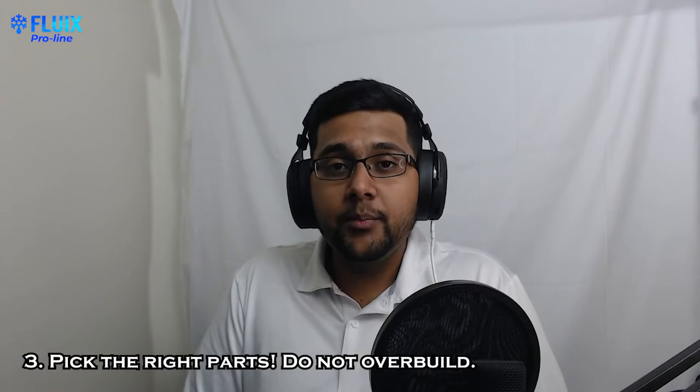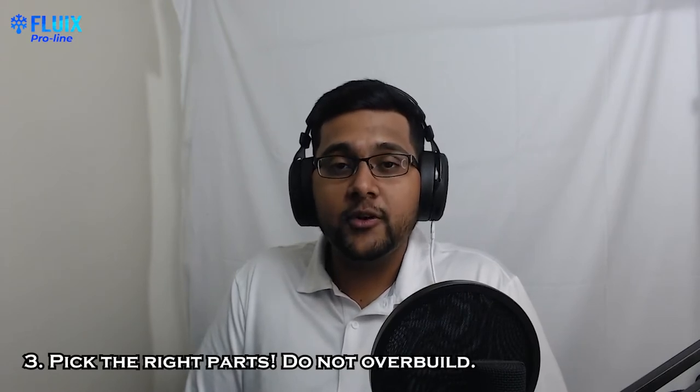Step number 3, pick the right parts for your client. We've seen so many computer manufacturers overbuild for their clients. Qualify your clients for what software they'll be using and pick the parts that are necessary for that software. Do not overbuild. For example, using dual Threadrippers that have a high heat output in a small server chassis is not necessary when you can use dual EPYC processors with a lower frequency but a much lower TDP. It's easier to manage the thermals on EPYC rather than Threadripper.